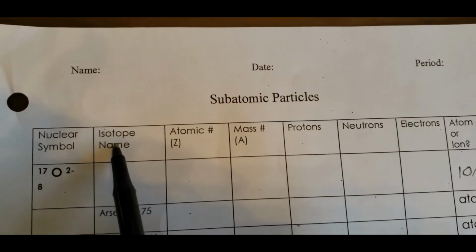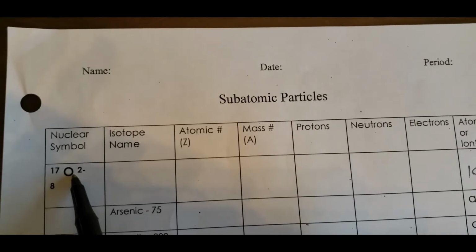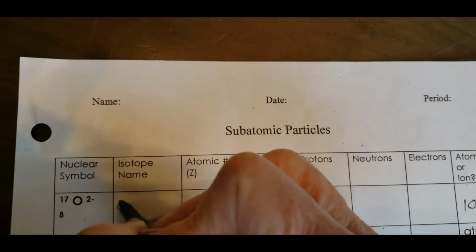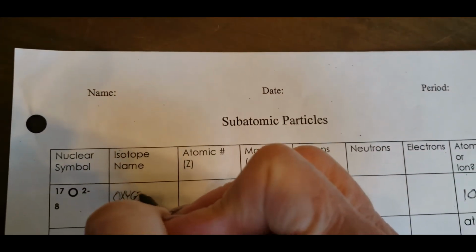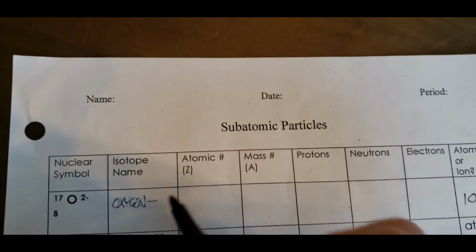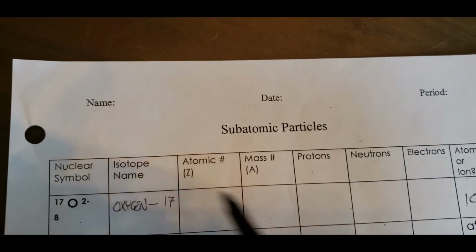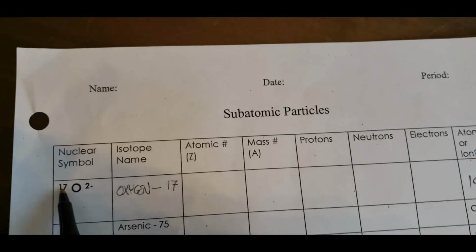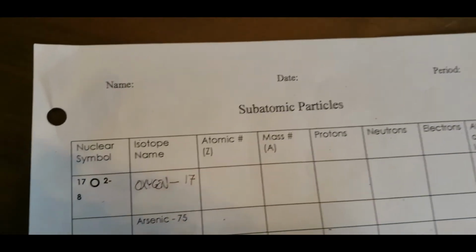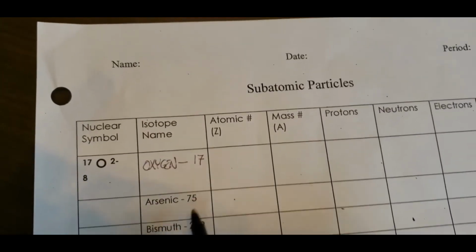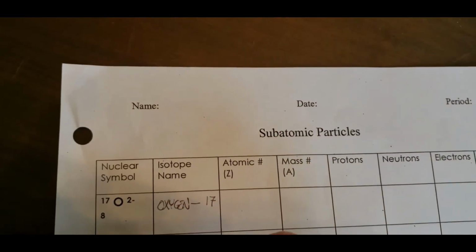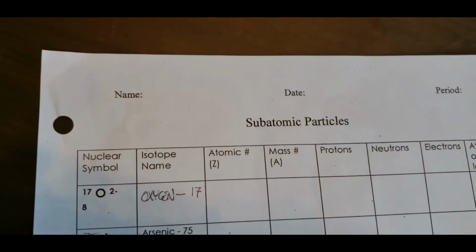Now the isotope name, we're going to take the symbol and turn it into the word, oxygen. And then put a dash, and the mass number goes behind the dash. So oxygen-17, that goes right here. So here with arsenic-75, you'll put 75 for arsenic.